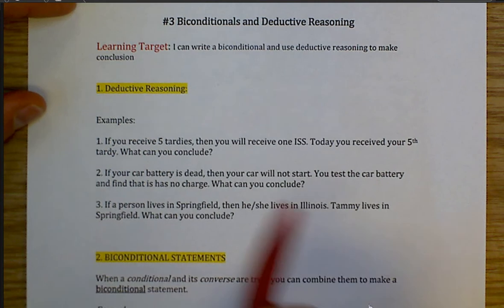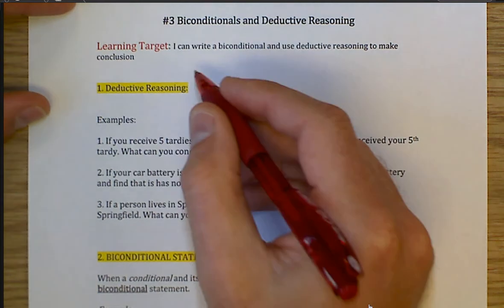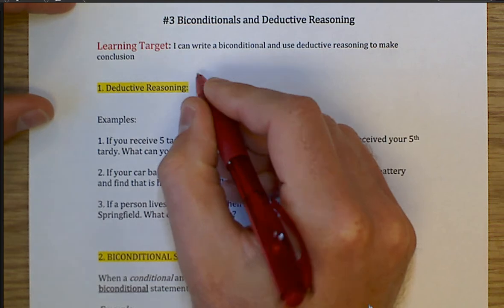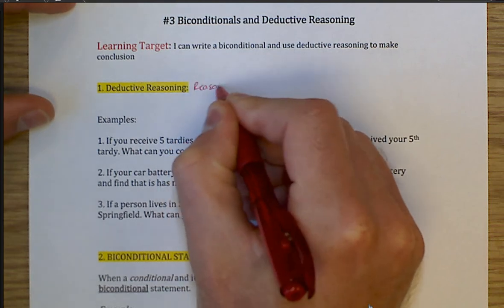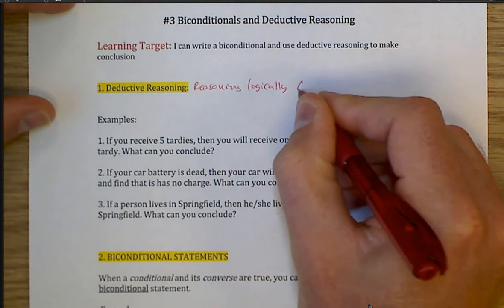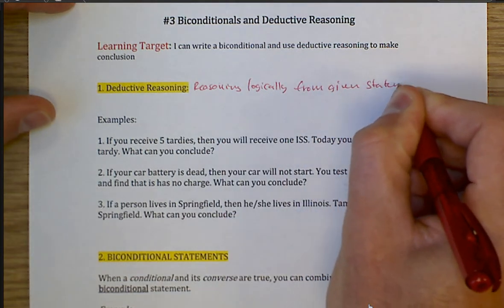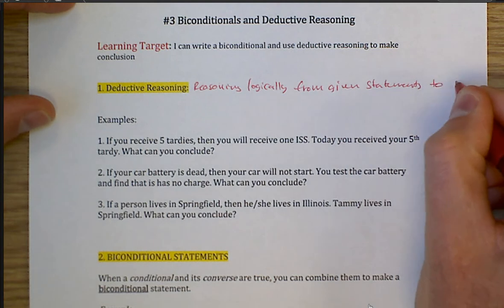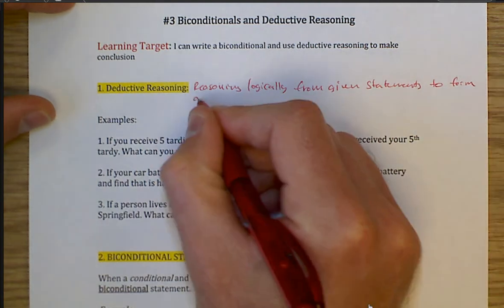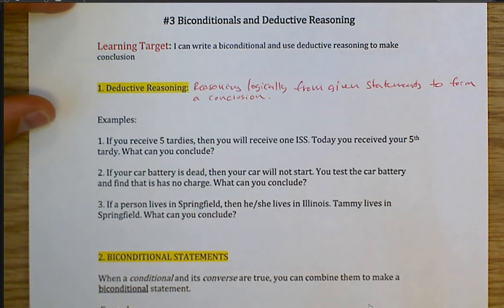So deductive reasoning is similar. You have to use some logic to come up with a conclusion. I'm going to give you a definition for deductive reasoning. What we'd like to say is it's reasoning logically from given statements to form a conclusion. Okay? Reasoning logically from given statements to form a conclusion.